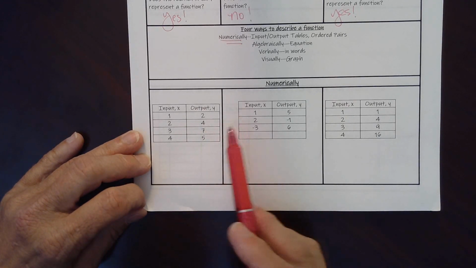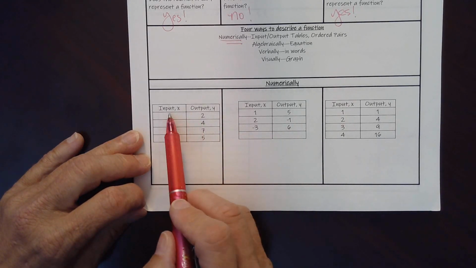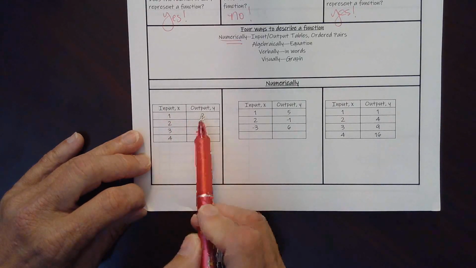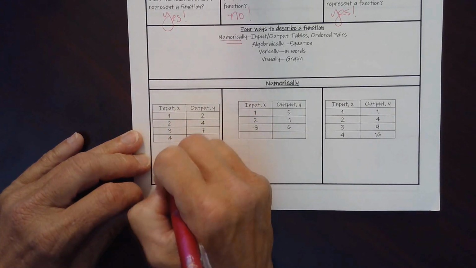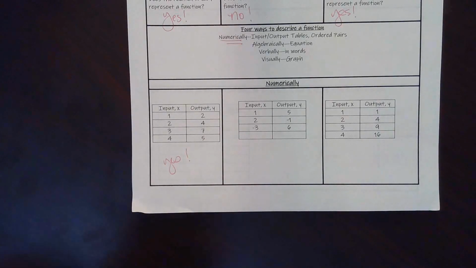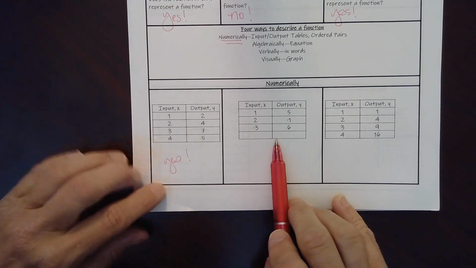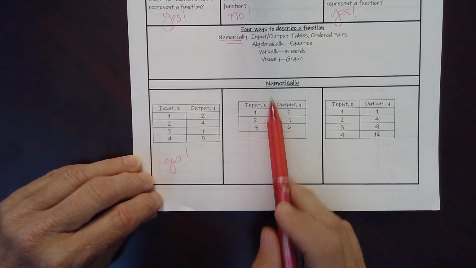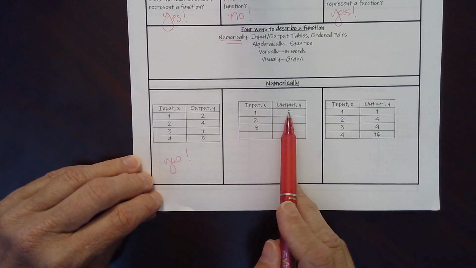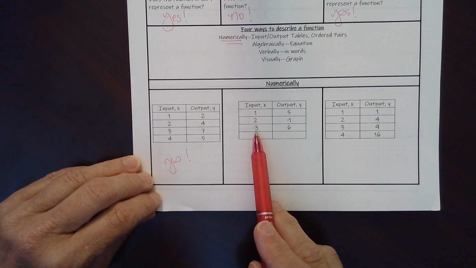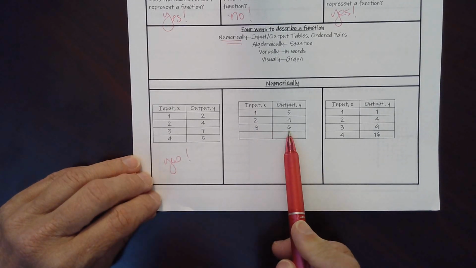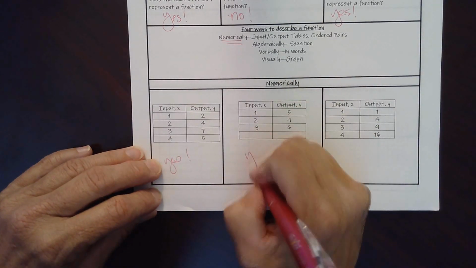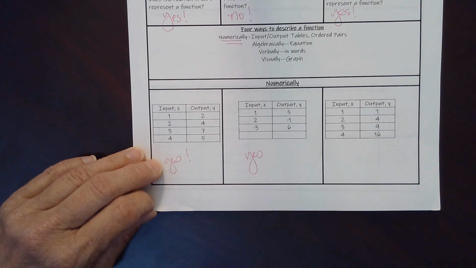Is each x paired with exactly one y? The answer is yes. What about this example? We have another table of values. 1 is paired with 5, 2 is paired with -1, -3 is paired with 6. So yes, this also represents a function.